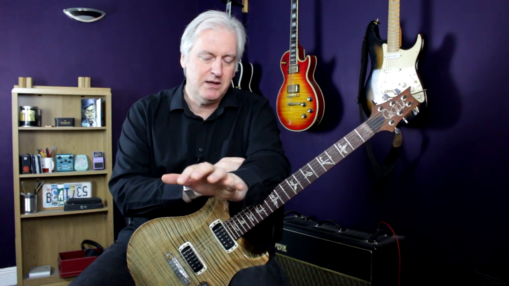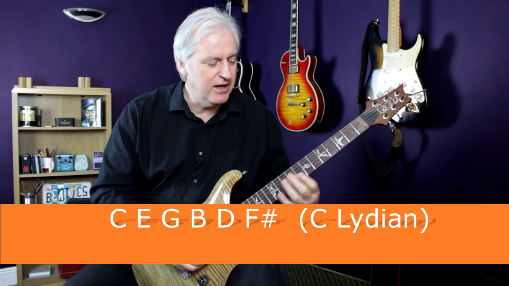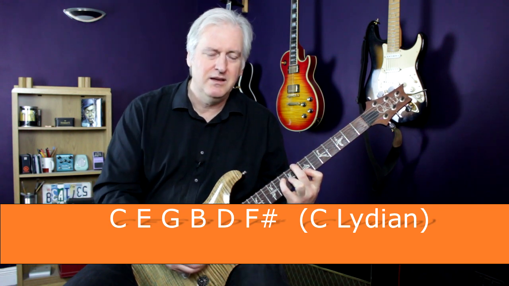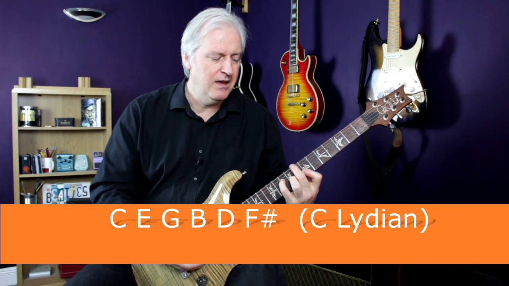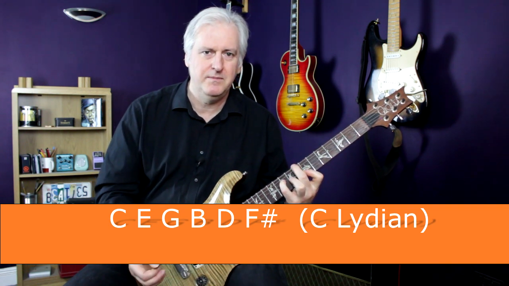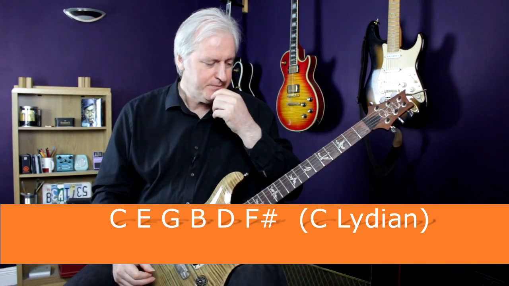So we can start with that C major and turn it into a sharp 11th sound, and there's that sharp 11 note. That gives us a stack of six notes.